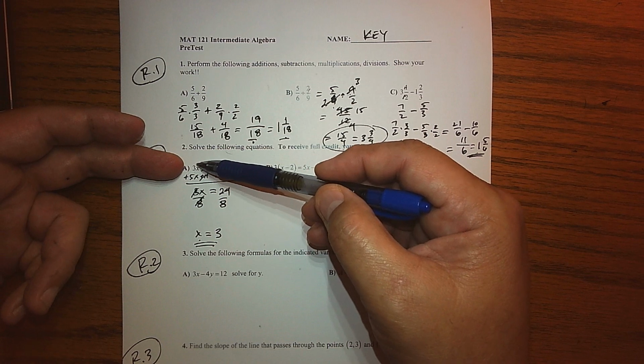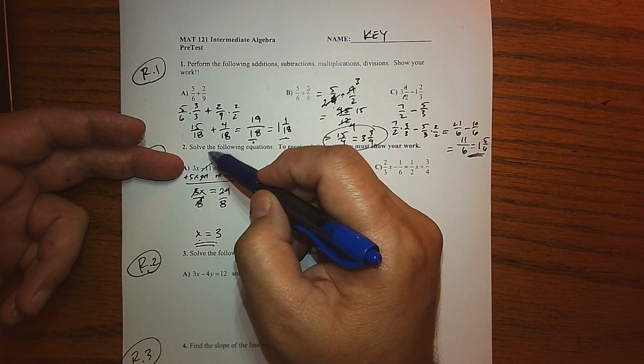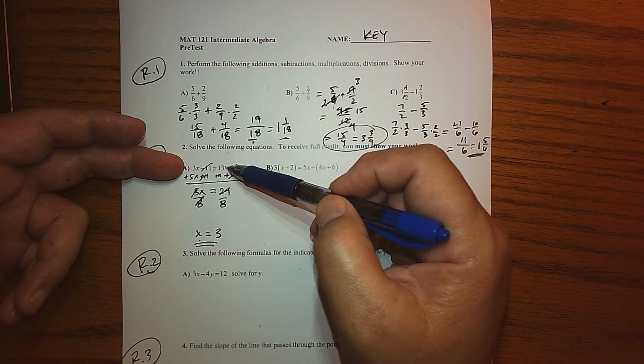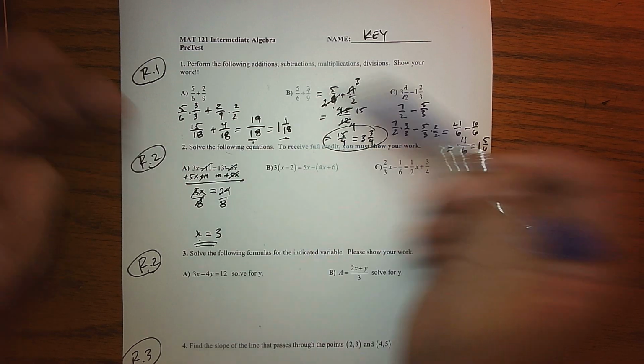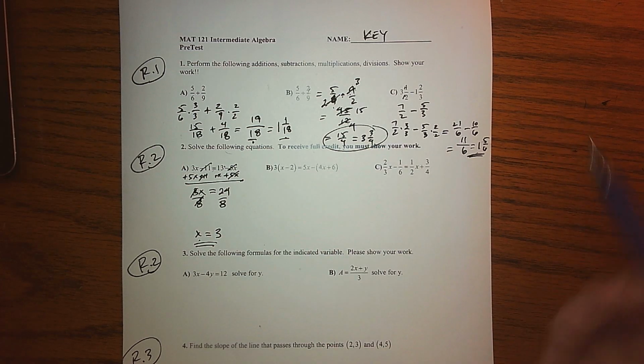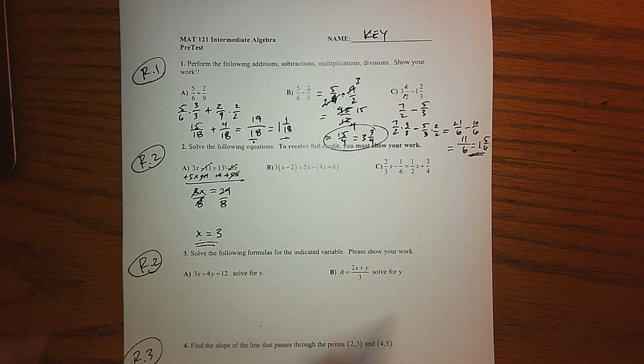3 times 3 would give us 9, minus 11 would give us negative 2. Over here, 13 take away, well, 5 times 3 is 15. 13 take away 15 would give us negative 2 if we were checking it. So everything checks out. We're good to go. All right, so that is basically how we solve an equation.